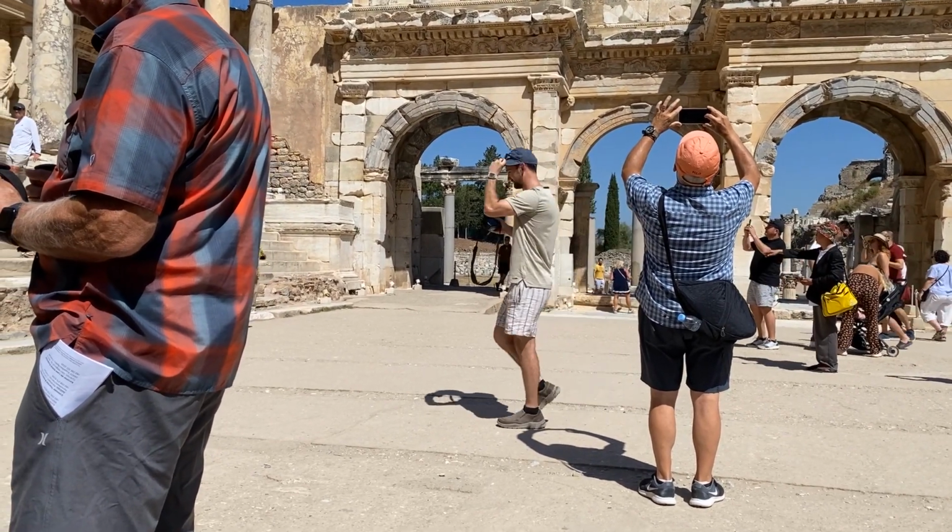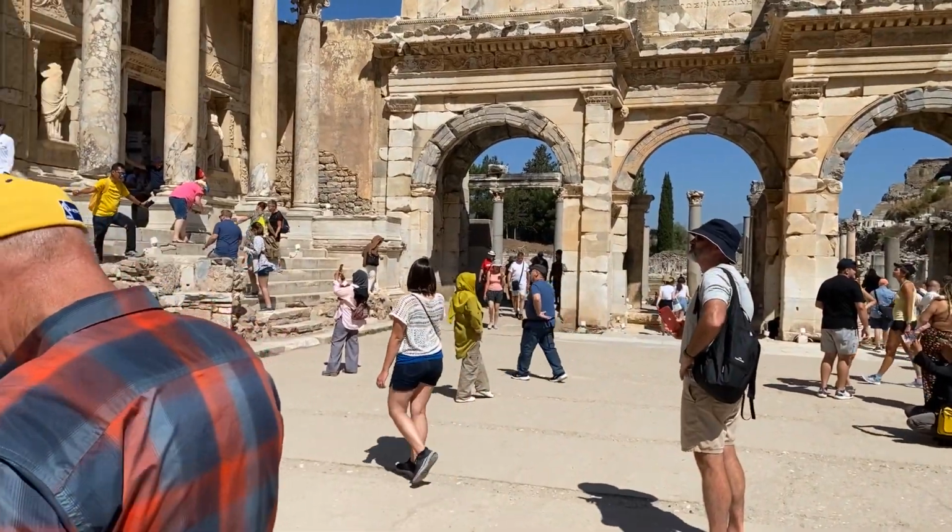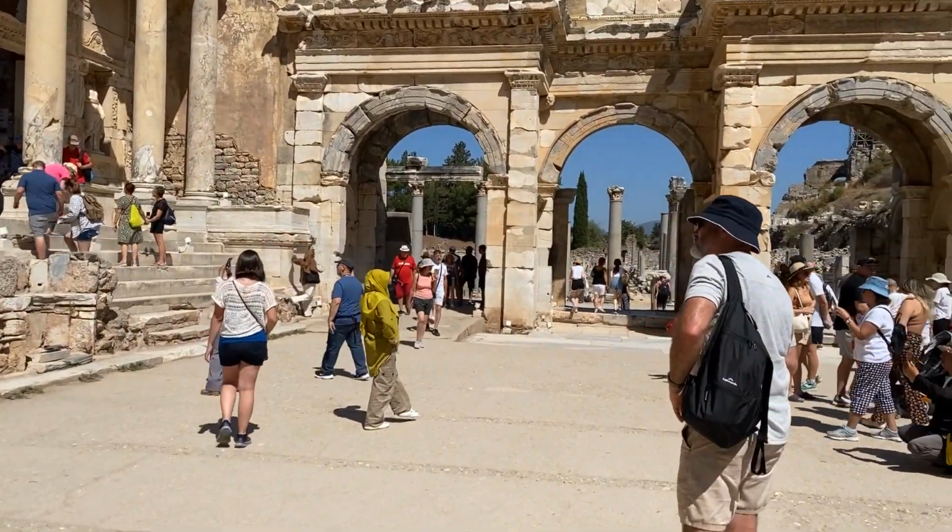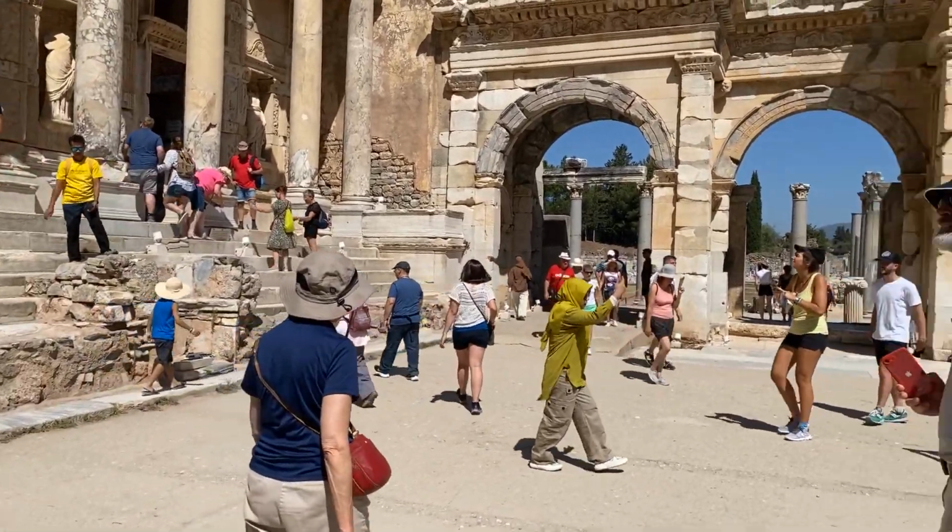It's a beautiful monument. In a large shade we can read the Bible and talk about Christianity in Ephesus.